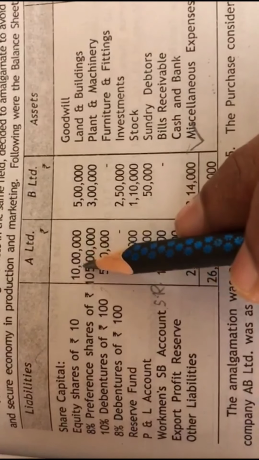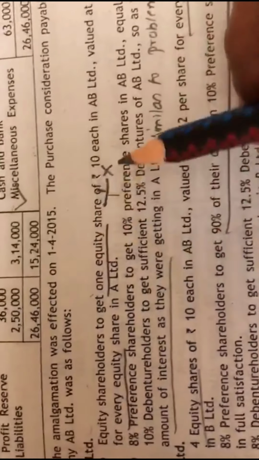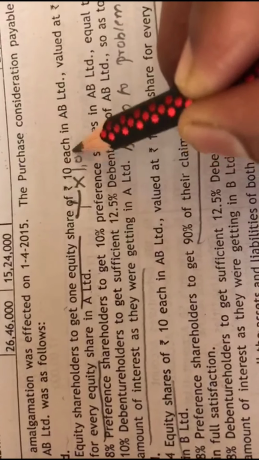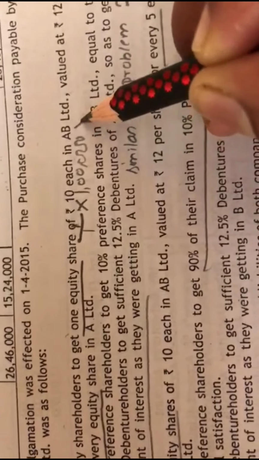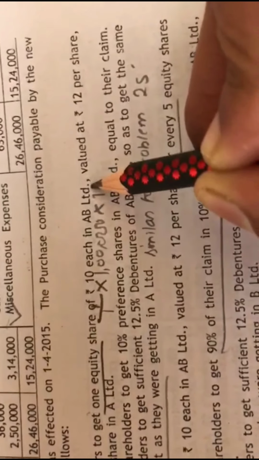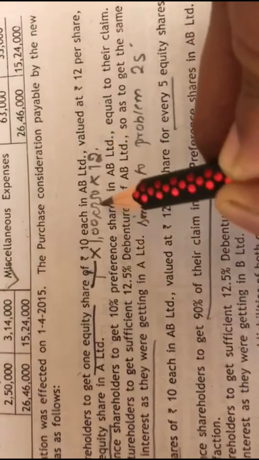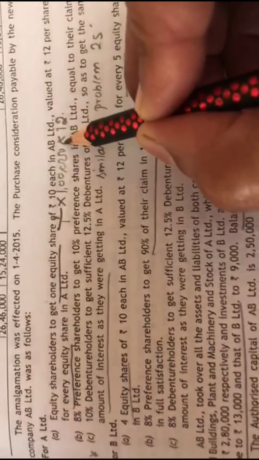10 lakh divided by 10, that is 1 lakh shares in A Limited. So for 1 lakh shares, you have to calculate. The face value is rupees 10, but it is issued at 12 per share. So 2 rupees is the premium. This is the purchase consideration for equity shares.